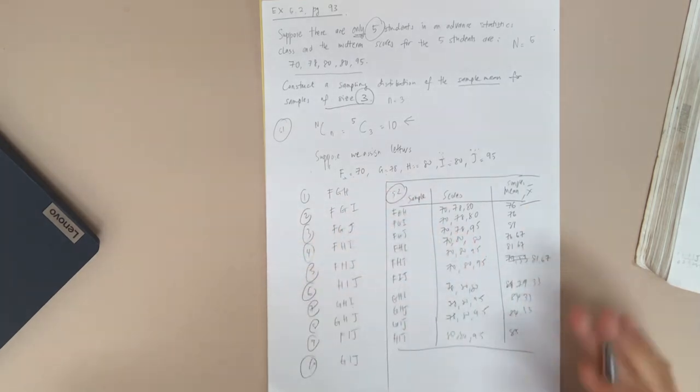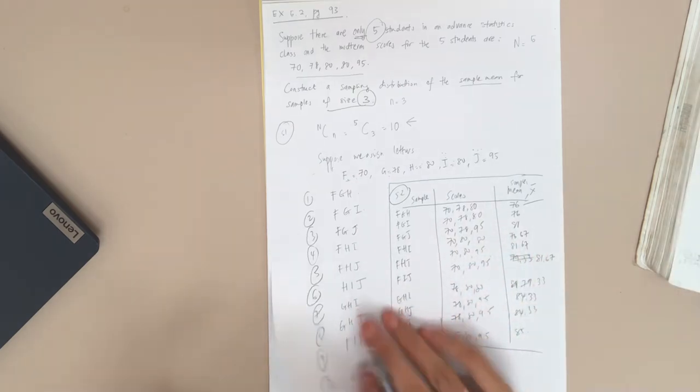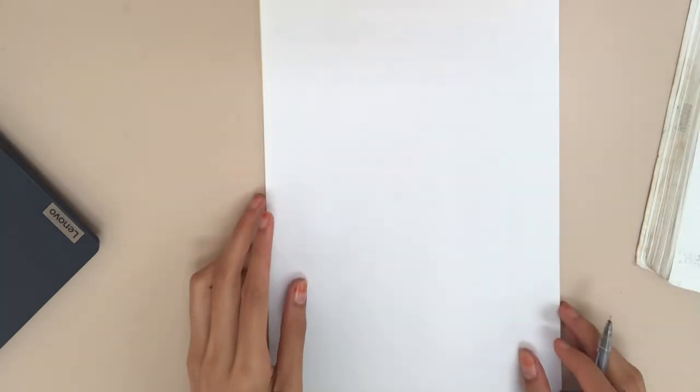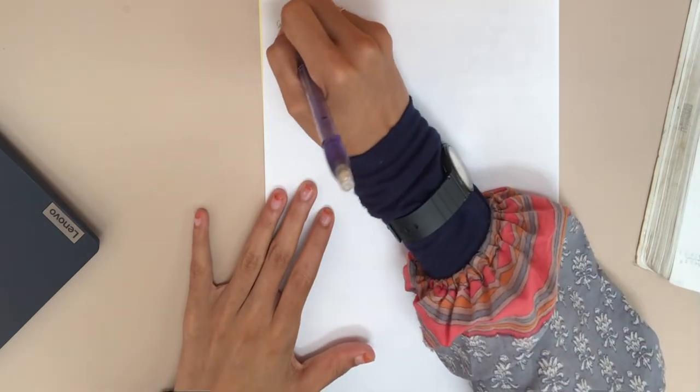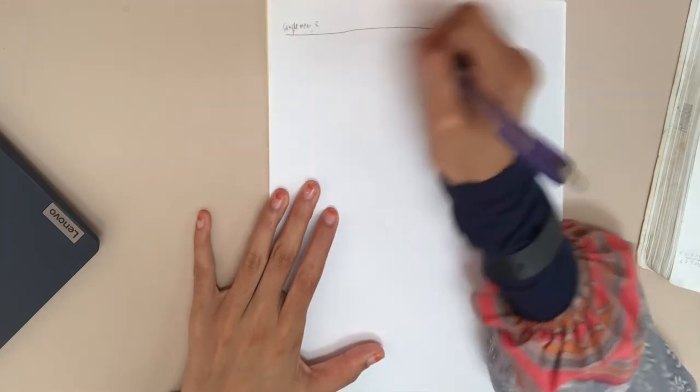Right, so this is step number 2, the sample mean for each sample. Now we go to step number 3, where we need to tabulate the frequency distribution of the X bar. Now it's the sample mean, not the sample.